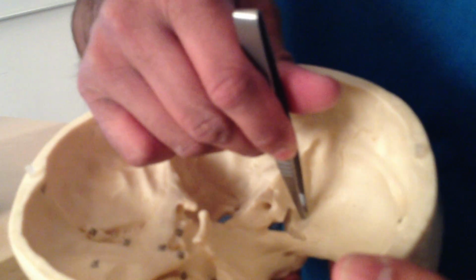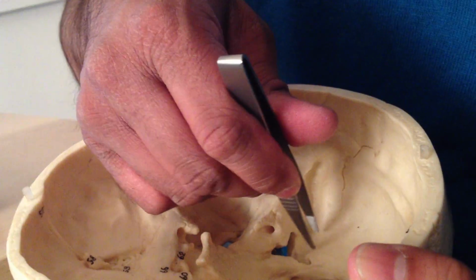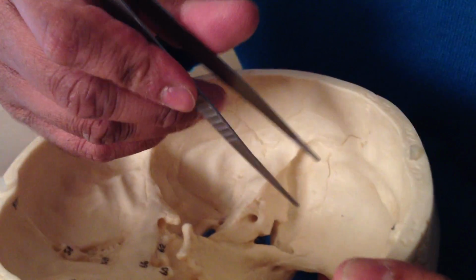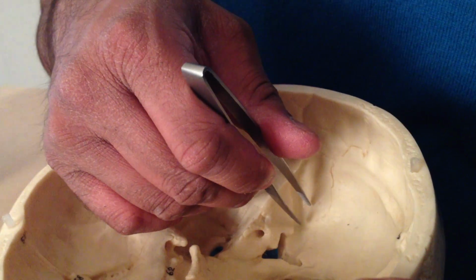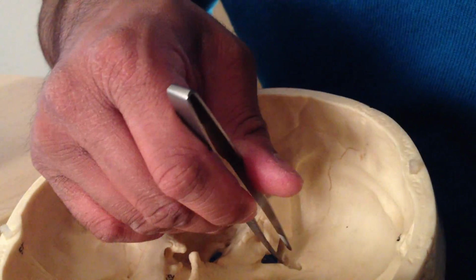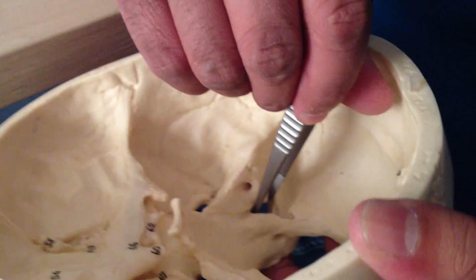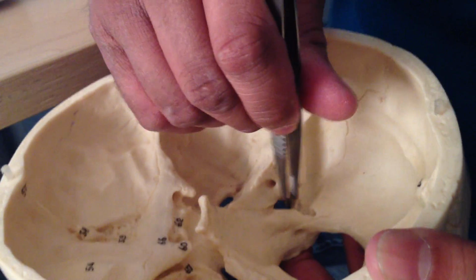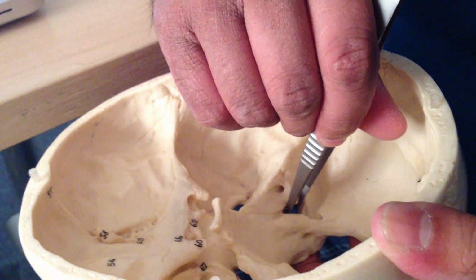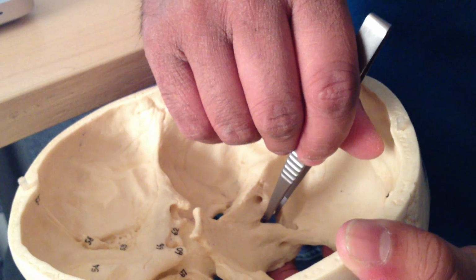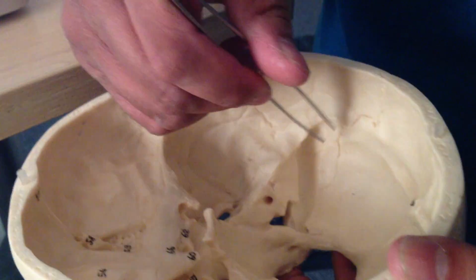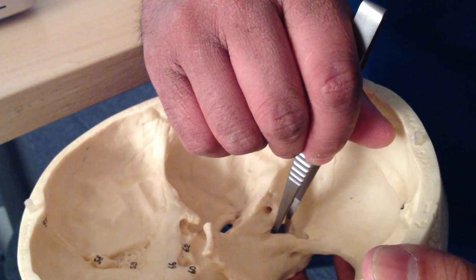How's that? So, it's coming down in an S shape, and anything S-shaped in the entirety of medicine is always called something sigmoid. So this is the sigmoid sinus, and it's heading towards the jugular foramen, which we've met before, that kidney-shaped foramen. And as soon as it gets through there, it's called the internal jugular vein. So that there is the formation of your internal jugular vein.